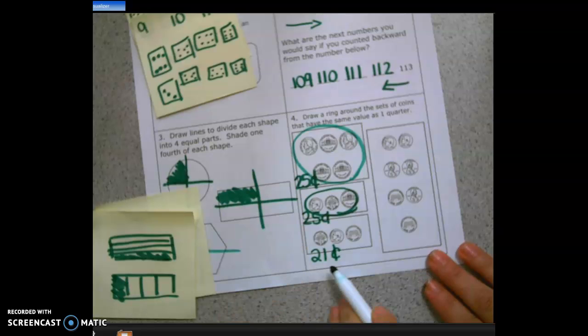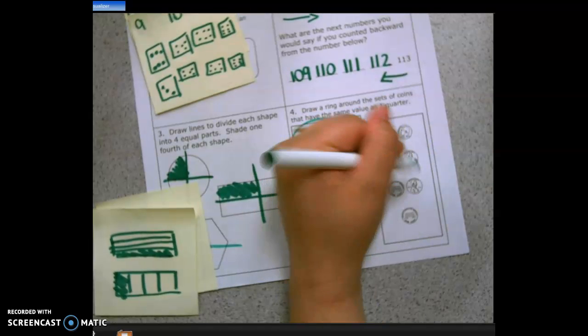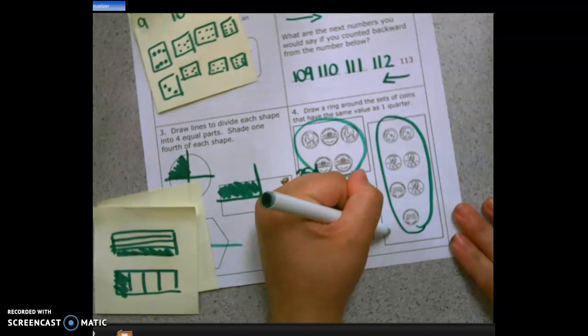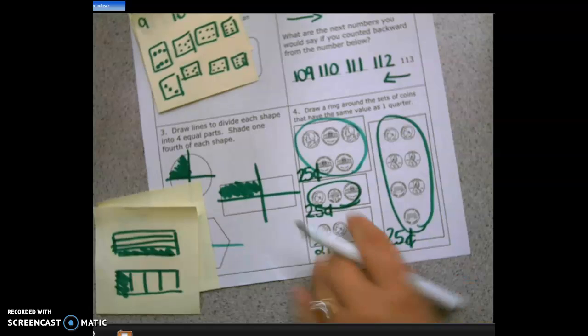This is not the same as 25 cents, so I'm not going to draw a ring. Our next one is 10, 20, 21, 22, 23, 24, 25. This one is 25 cents, so we could draw a ring around it. There was an oops on the initial where I said I didn't see it. It is there. So if you found that, way to go. That means you were really paying attention to your homework.